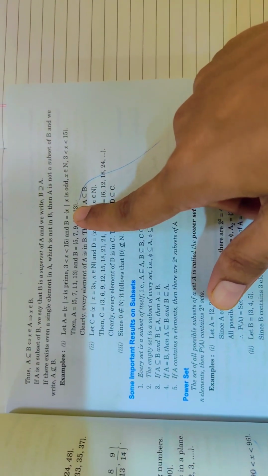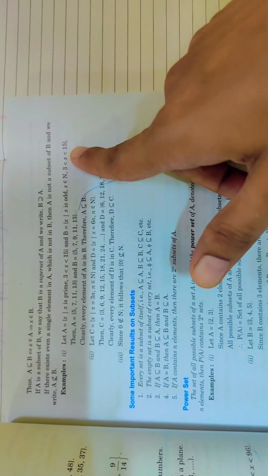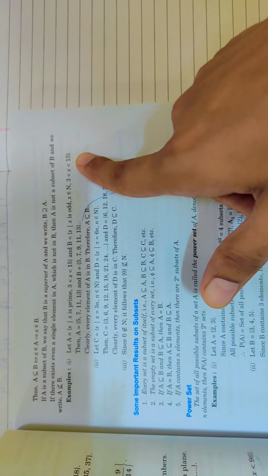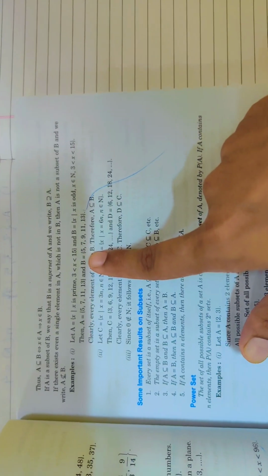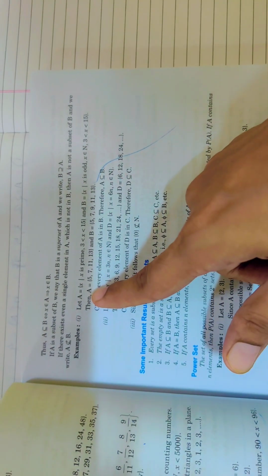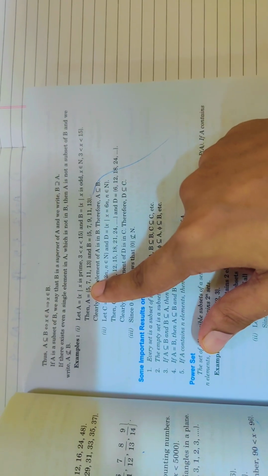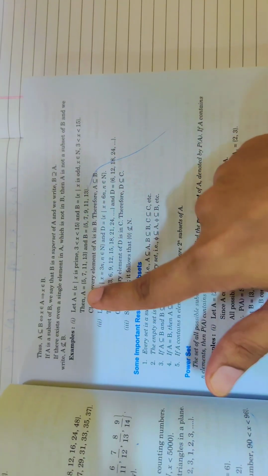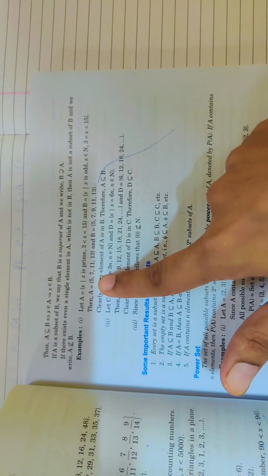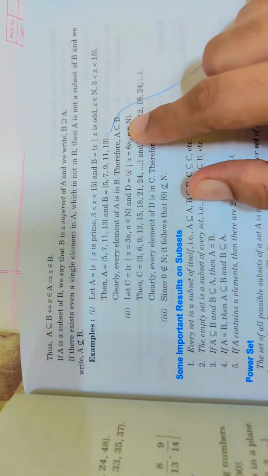And B is X such that X is an odd number, X belongs to natural numbers, again X is greater than 3 and less than 15. So now your X is 5, 7, 9, 11 and 13. The elements 5, 7, 11 and 13 are the same, so every element of set A is in set B. So A is a subset of B, and this is the sign of subset.